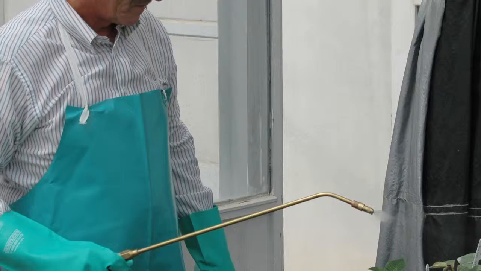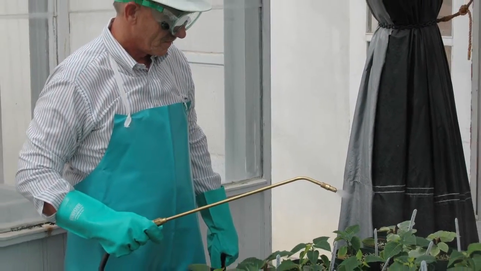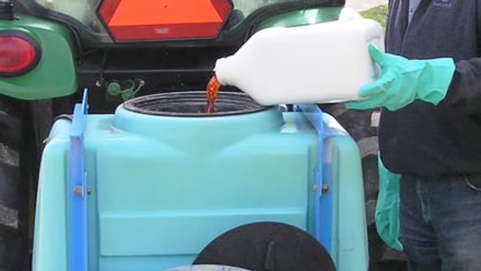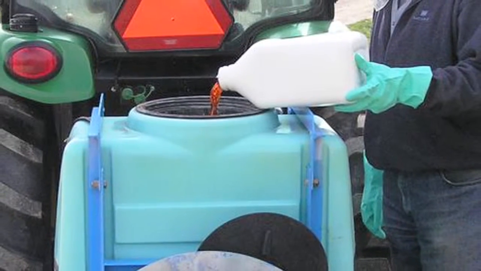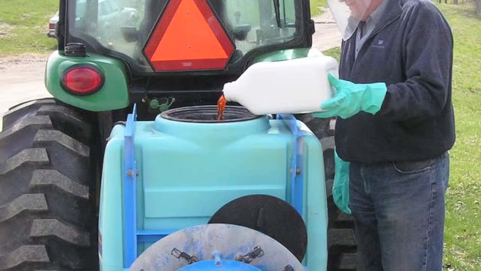Early entry workers must first receive Worker Protection Standard training before entering these treated areas and wear the required personal protective equipment. Pesticide handlers are employed to mix, load, transfer, or apply agricultural pesticides, dispose of pesticides or pesticide containers, and handle open pesticide containers. Handlers also perform other tasks in direct contact with pesticides.